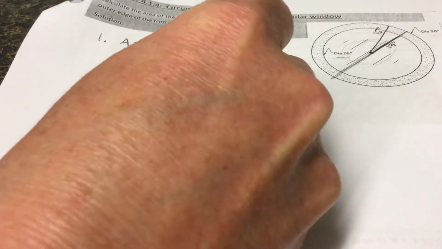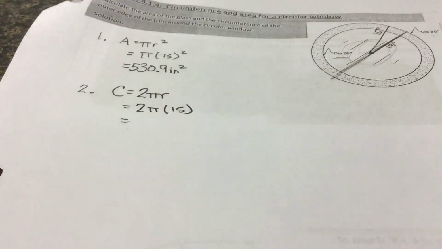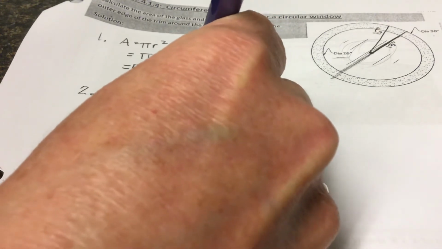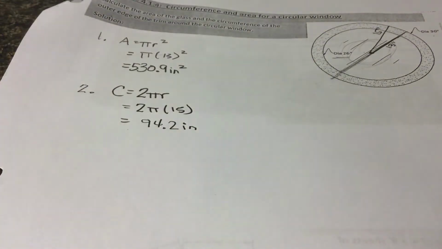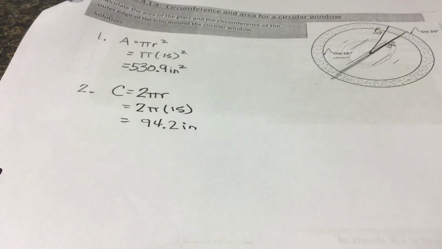So we go 2 times pi times 15 inches. 2 pi times 15 is 94.2. And this is just going to be inches because it's just a distance around.